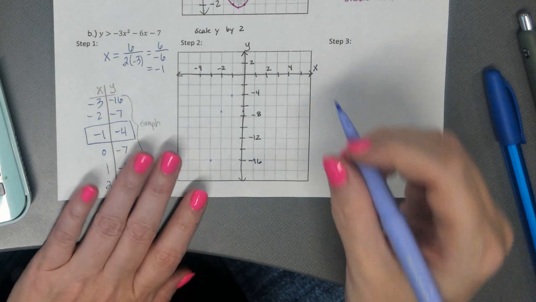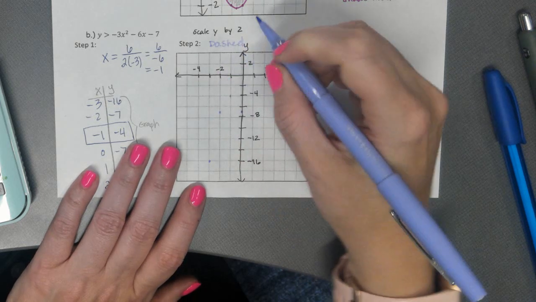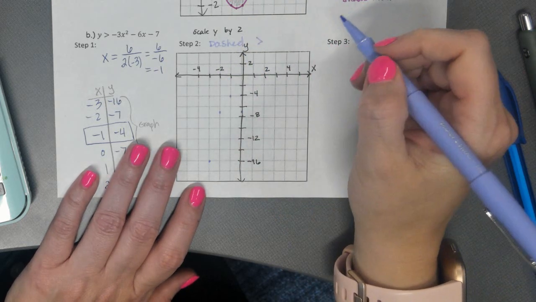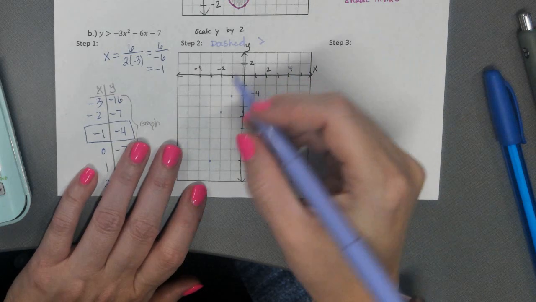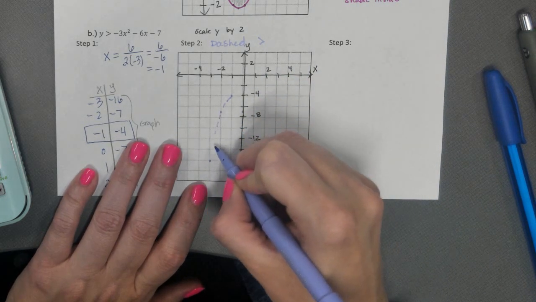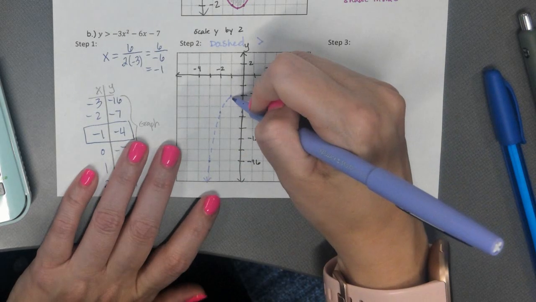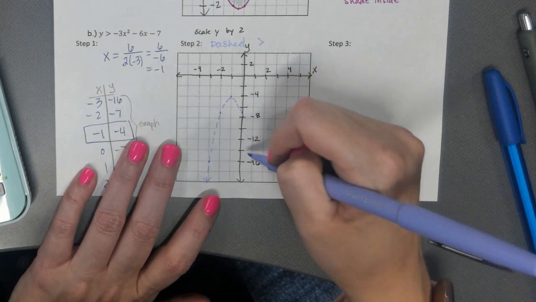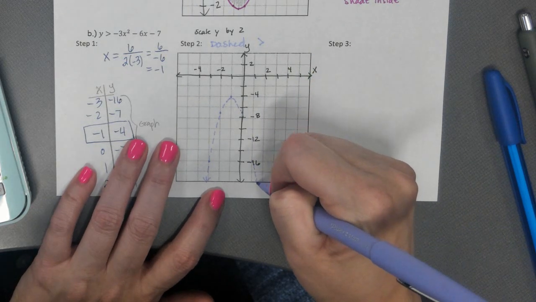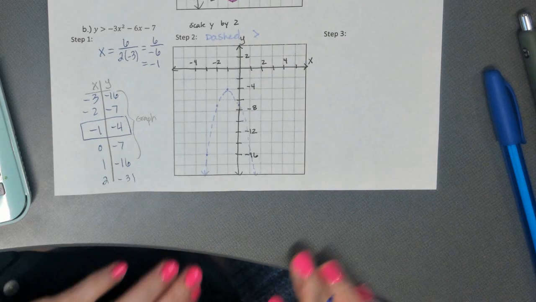Now, is this solid or dashed? Dashed, because you just have the less than. Okay? So you're just going to make dashes just like this. And then make sure, when I say it spans the graph, what you want is you want to go all the way to that edge there.